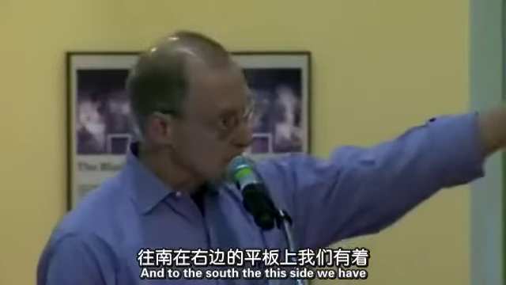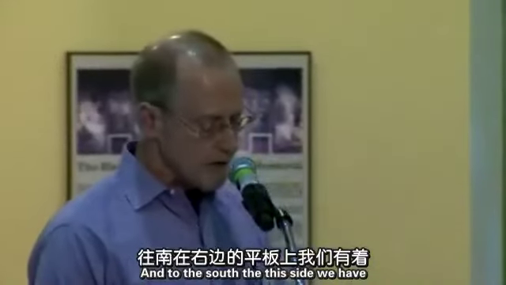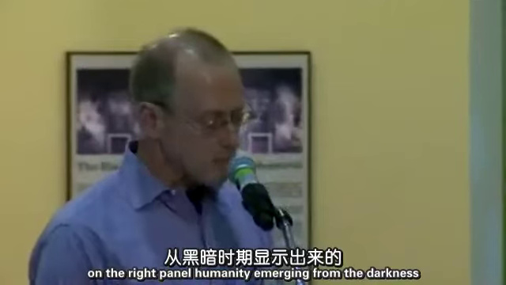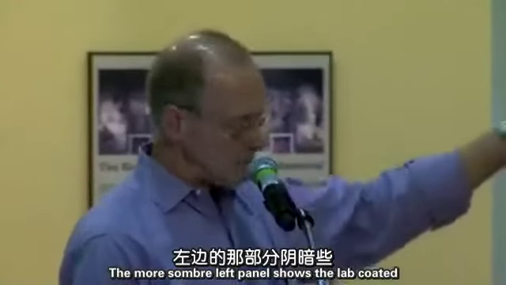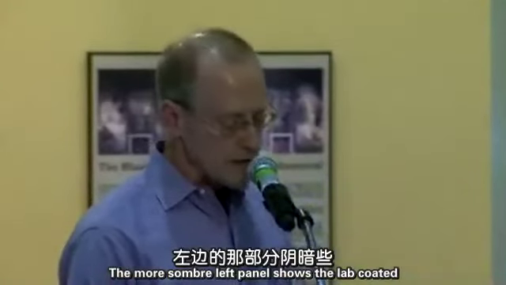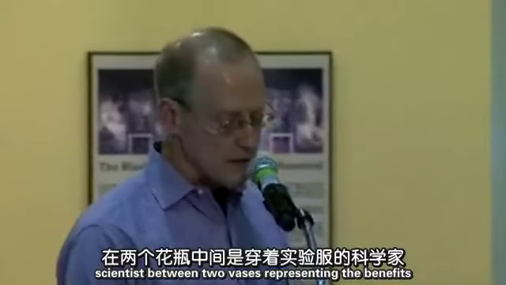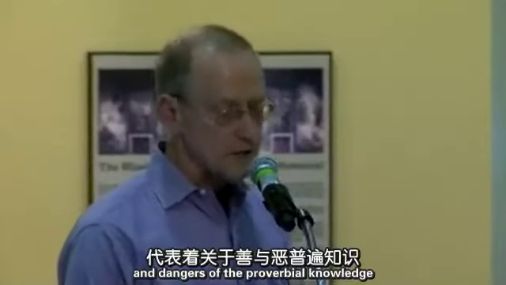And to the south, this side, we have on the right panel humanity emerging from the darkness, led by knowledge and invention. The more somber left panel shows the lab-coated scientists between two vases representing the benefits and dangers of the proverbial knowledge of good and evil.